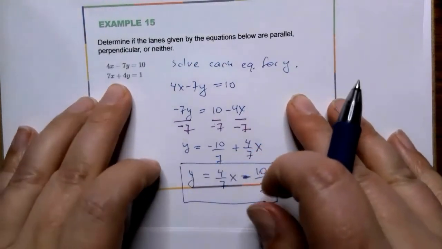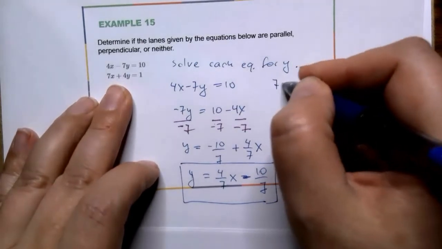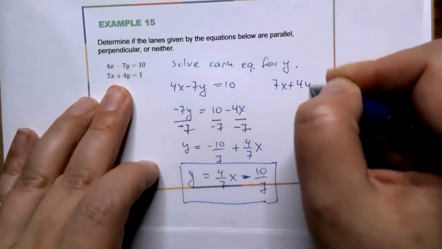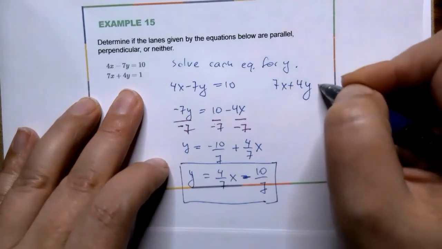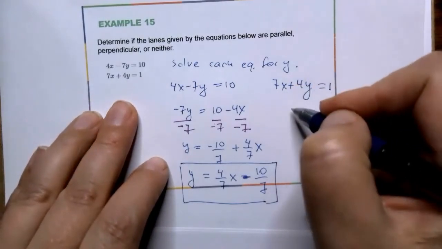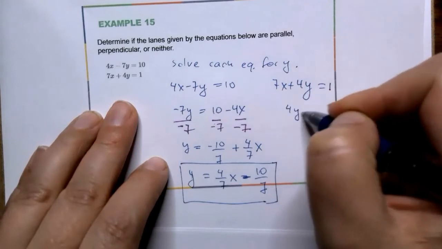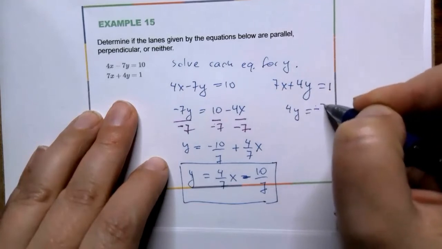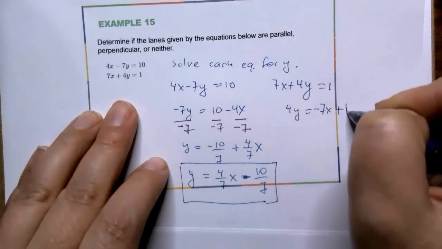Let's do the same thing for the second one. So we have 7x plus 4y equals 1. So bringing 7x to the other side, we have 4y equals negative 7x plus 1.